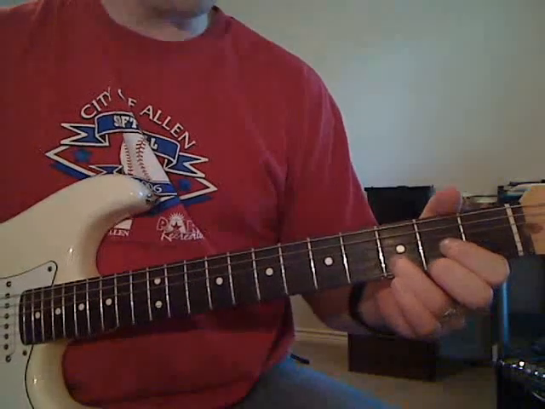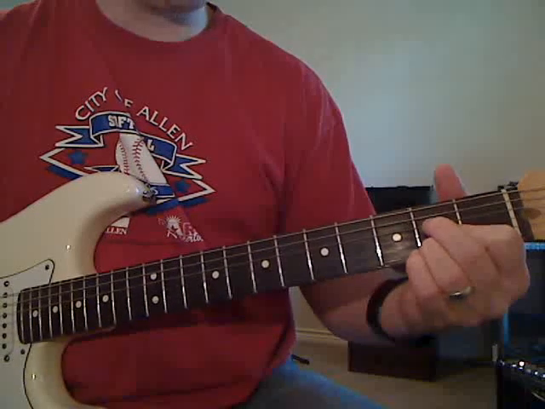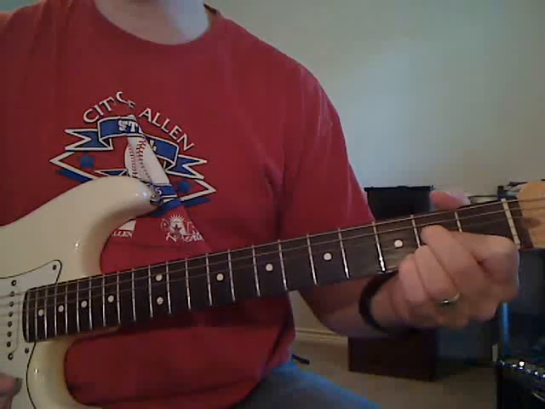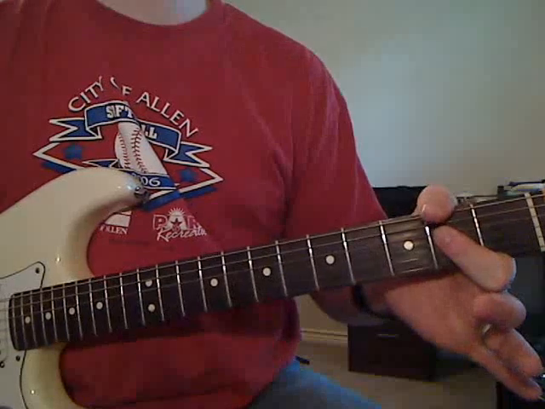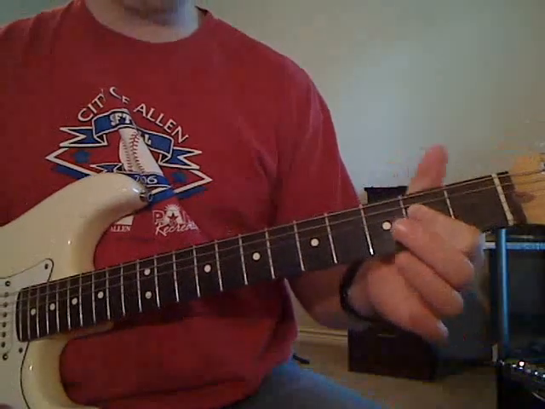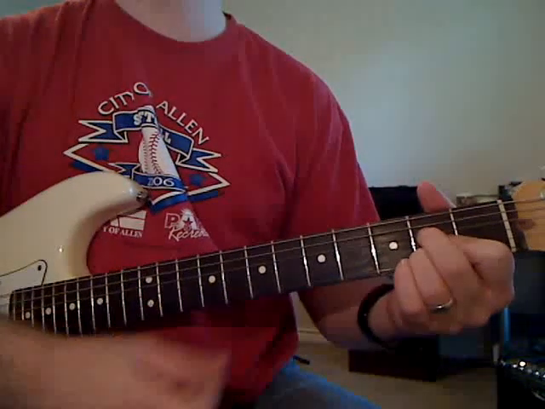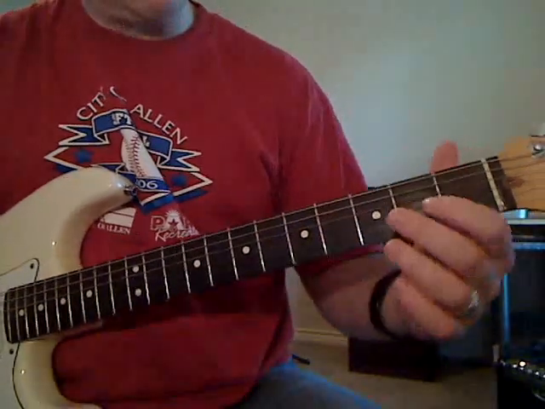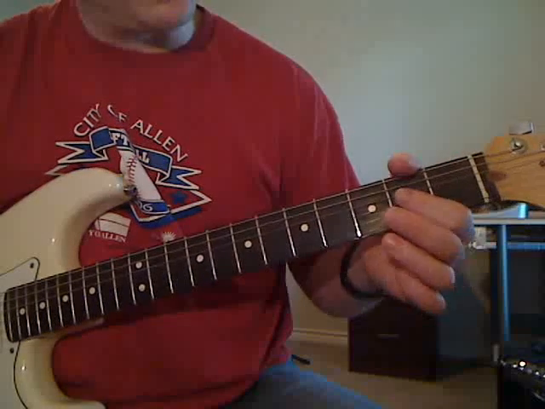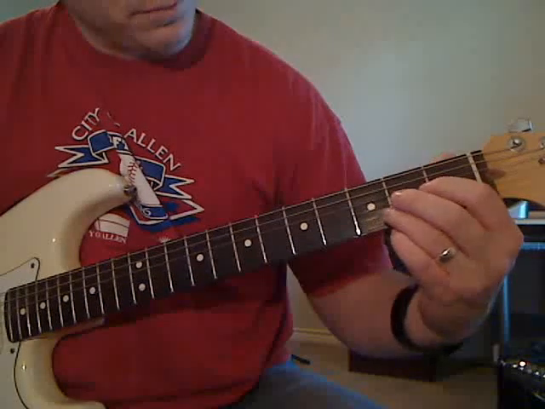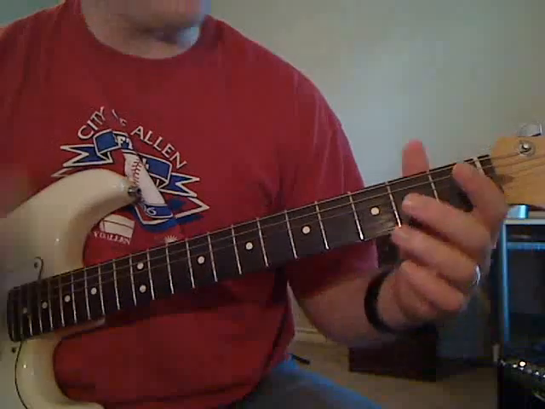The next chord in the chord progression is going to be A. Sometimes you'll see me playing A like this straight across, but for this song I like to play it the actual correct way so we can also have this open E in here. So let me show you how to play this A if you're used to playing it like that. Everything is going to be in the second fret.